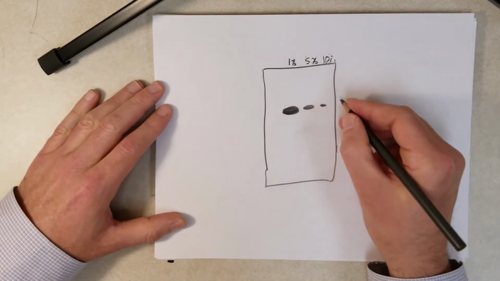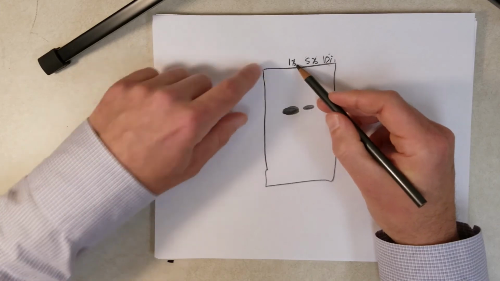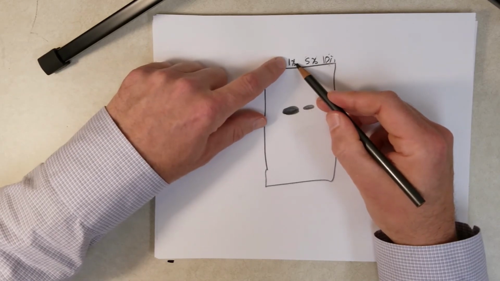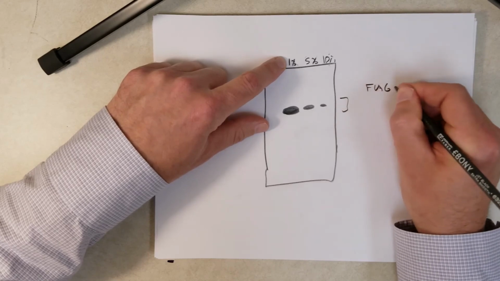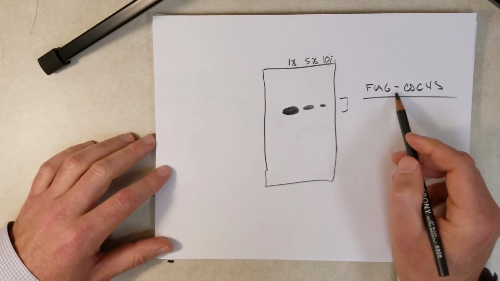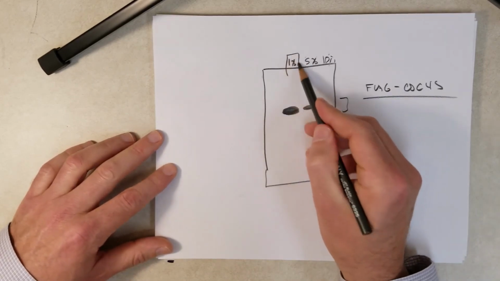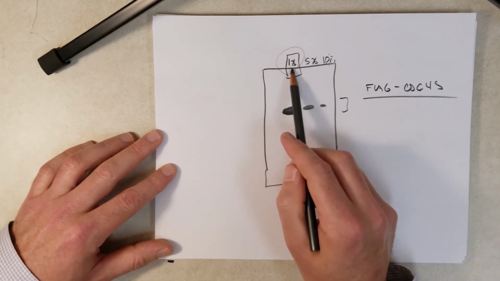and we see the smallest signal for the 10% lane. So if these were the results, which condition would we say gives us the highest level of flag CDC45 protein as a percentage of the total proteins? It would be the 1%. Okay, so this would be this 1% medium, this medium with 1% glucose.